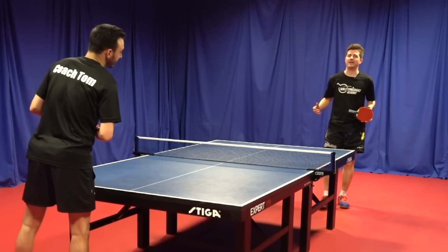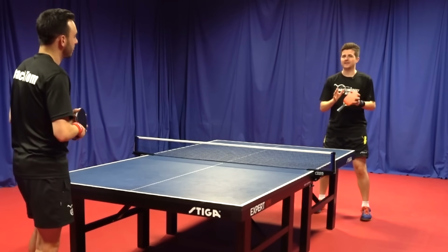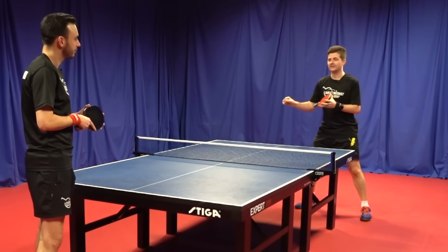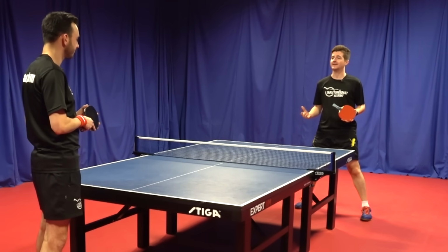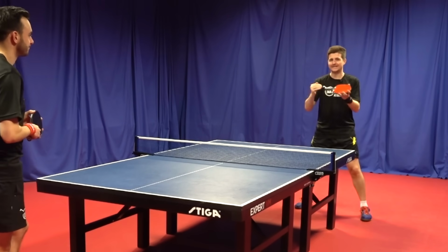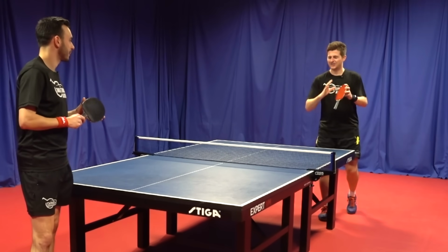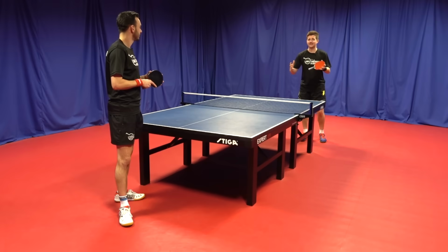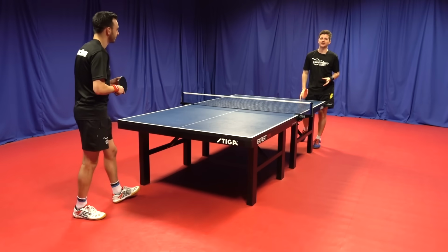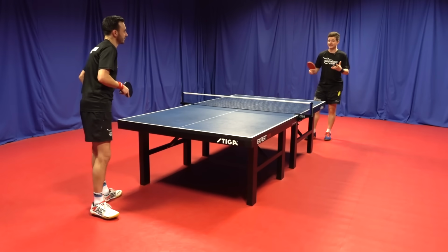Now, if you're still developing and just still trying to learn the game, shot selection isn't so important. It's all about getting your technique right and just building the fundamentals, right? Exactly. But when you want to get better and really improve your match play, shot selection is key. Now, let's take a quick look at how to improve shot selection in a nice, simple way first to get you to understand the benefits.